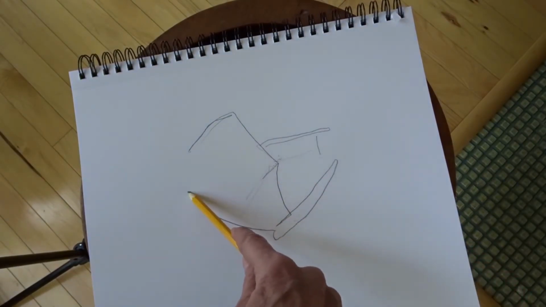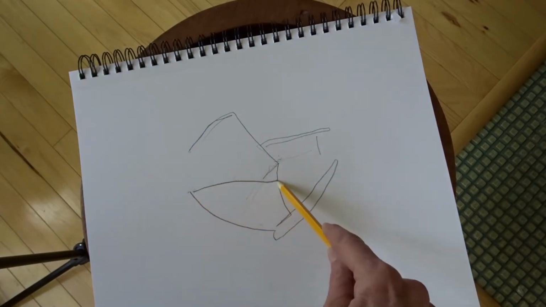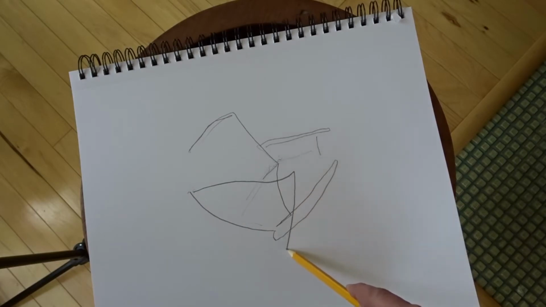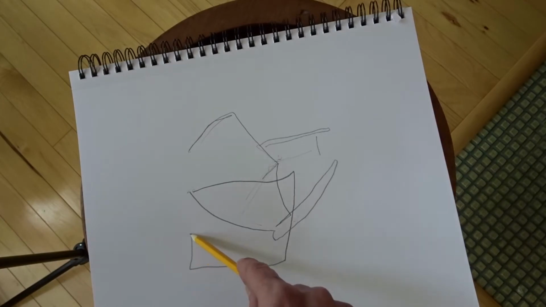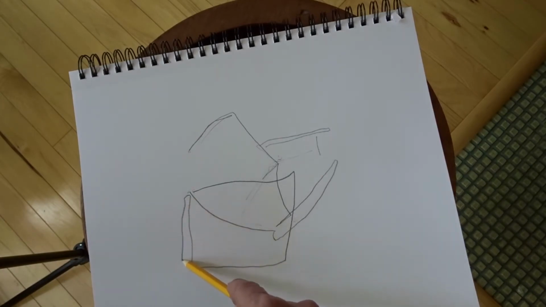Let's start here. This was the side of it going up. So now I'm going to draw the back of it. And it comes this way and down this way. Oh my goodness. And I'll go ahead and make this whole back of it. It's very abstract, isn't it? Don't be afraid of this.